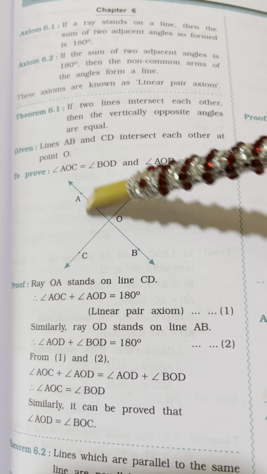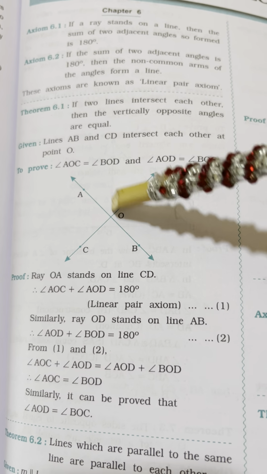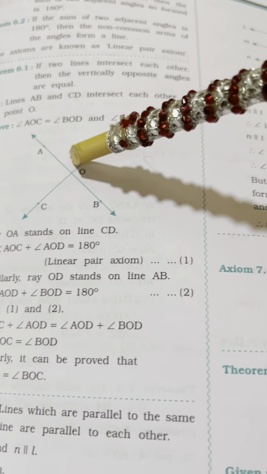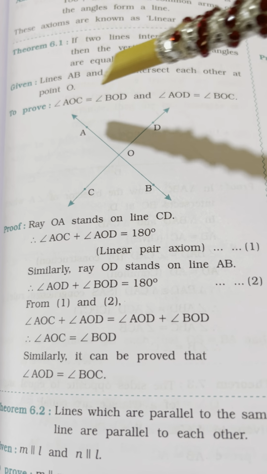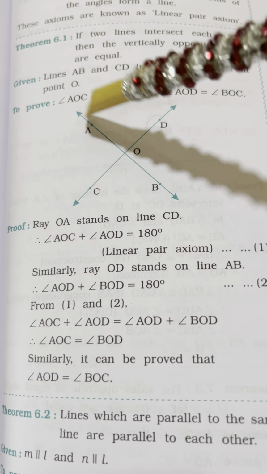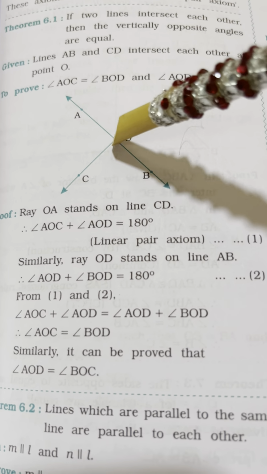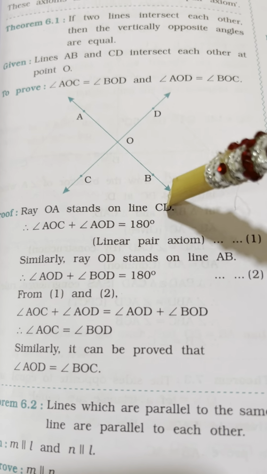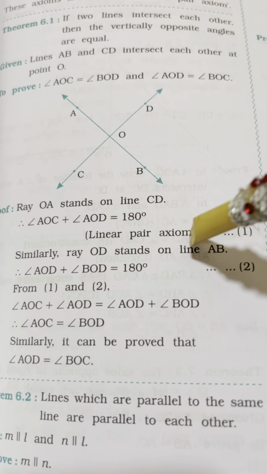Prove that angle AOC is equal to angle BOD and angle AOD is equal to angle BOC. Okay. Now we start. Ray OA stands on line CD. So angle AOC, angle AOD forms linear pair. Give number 1. Ray OD stands on line AB. So AOD plus BOD forms linear pair.